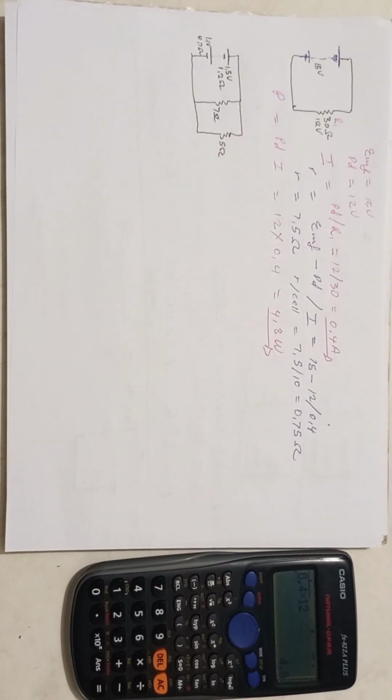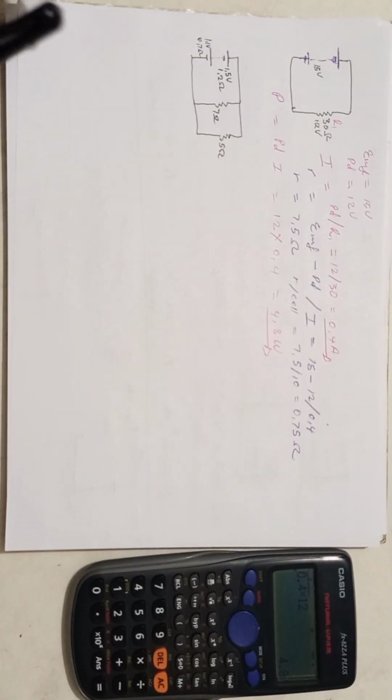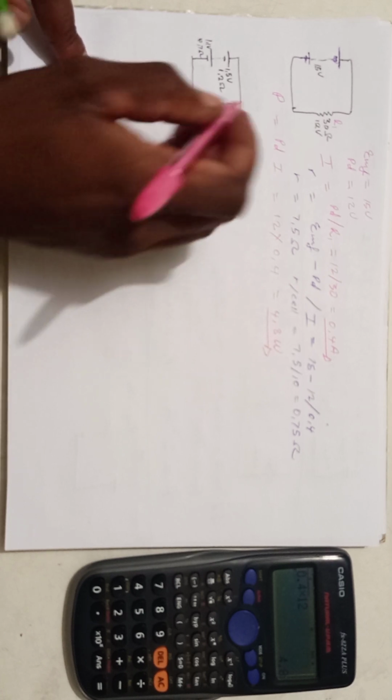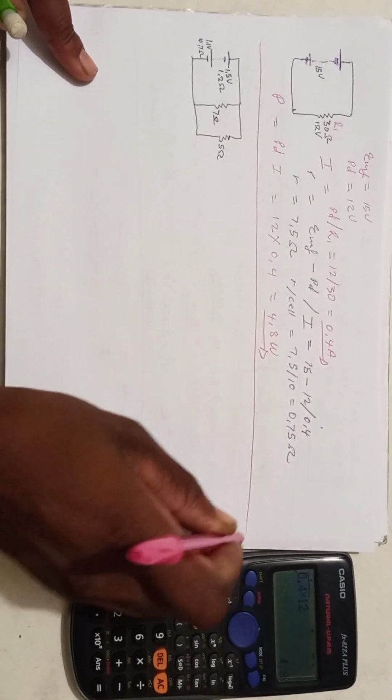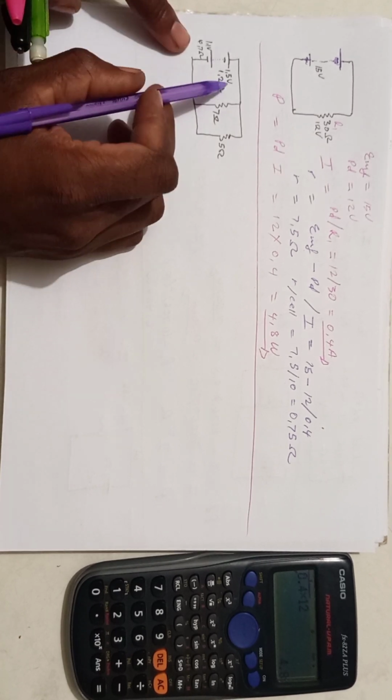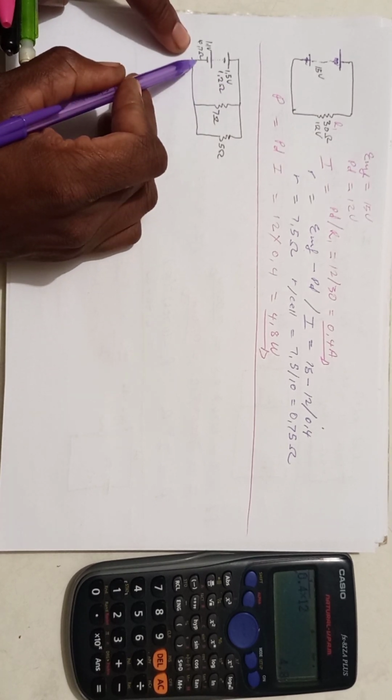Now we need the total current. Once they say calculate the total current through the cell, not through R1 or R2, then we know that we must calculate the total current. Let's write down everything that we have. We've got this EMF and this EMF.